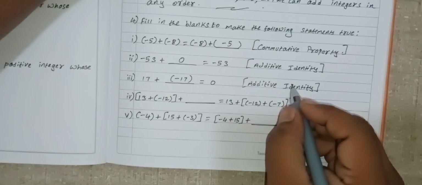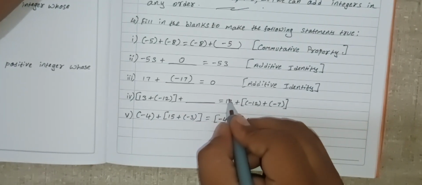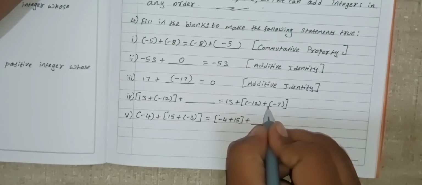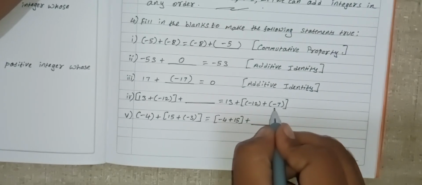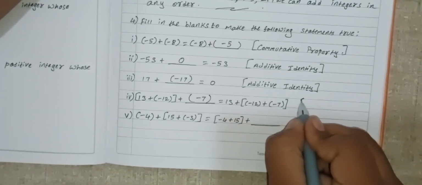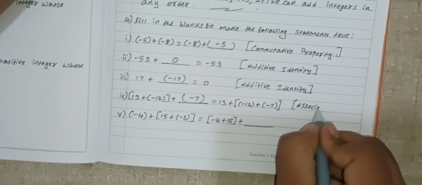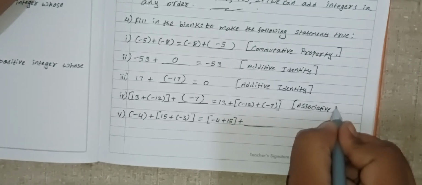Okay, next, fourth one: 13 plus minus 12 plus blank, and here 13 plus minus 12 plus minus 7. That means your minus 7 is missing. Okay, minus 7, and the reason here is associative property. Associative property.